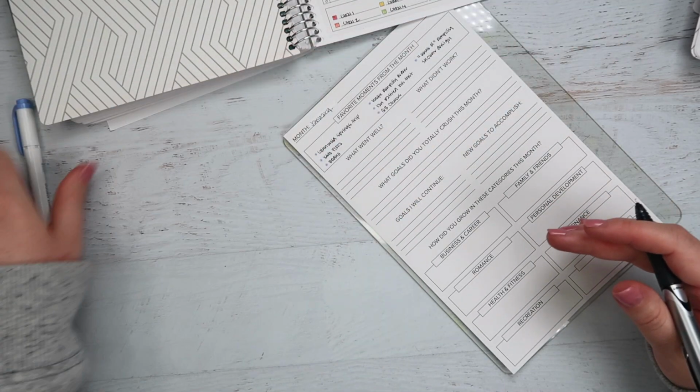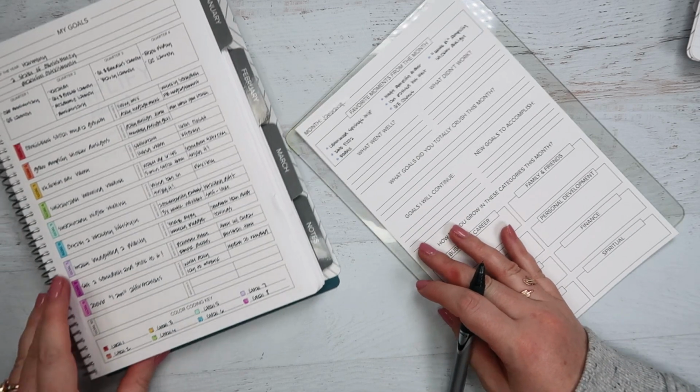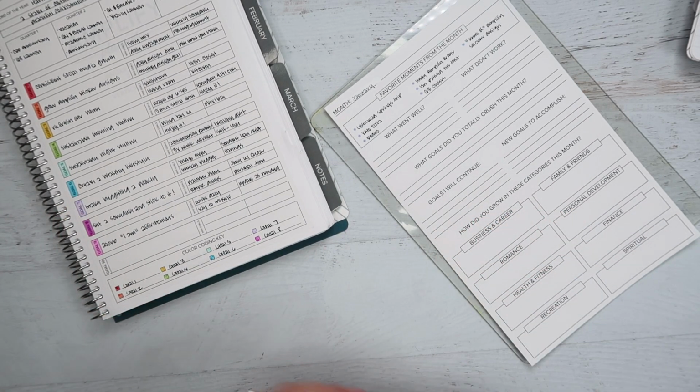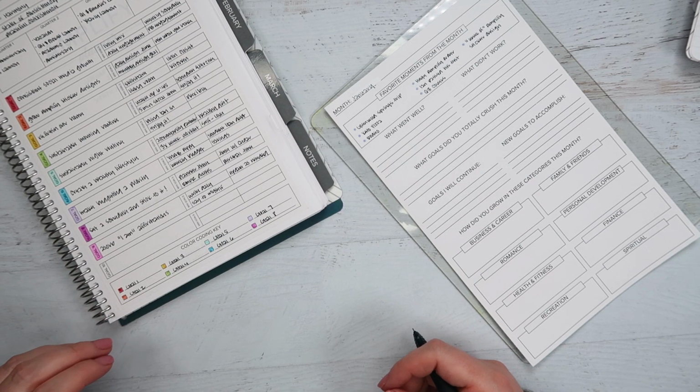Okay, now I'm going to flip back to my goals to help answer some of these questions. So, what went well and what didn't go well? You know, I really wish that the beginning of the year wasn't in winter. I just feel like it's really hard to stay super motivated when it's snowy and cold outside.